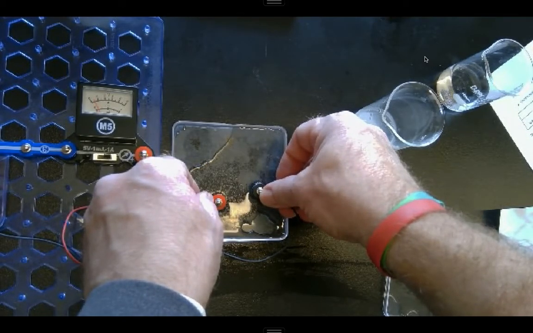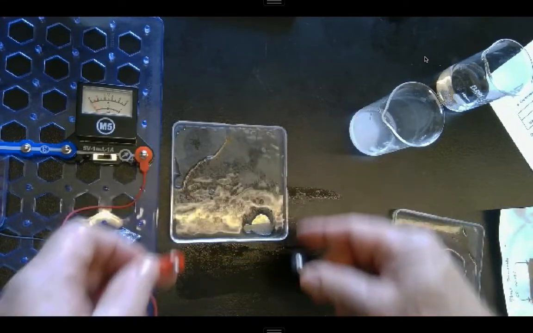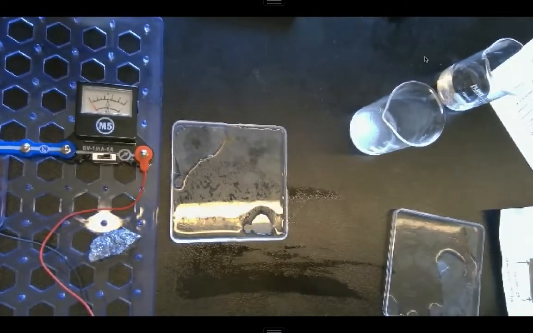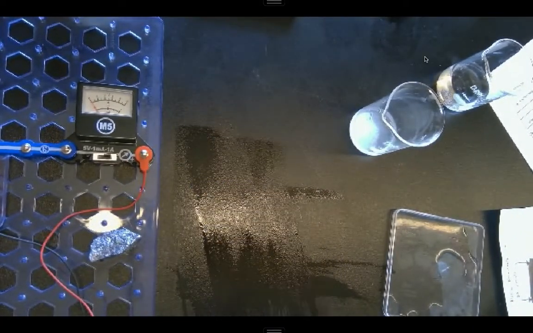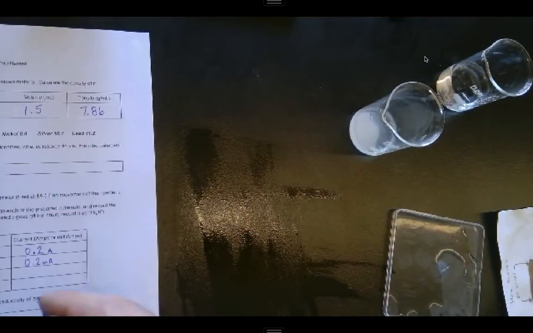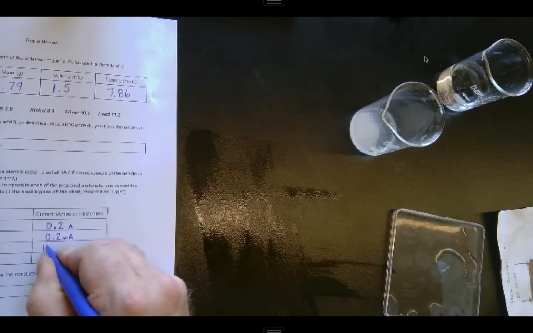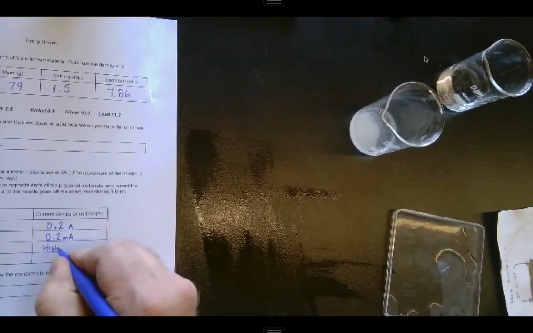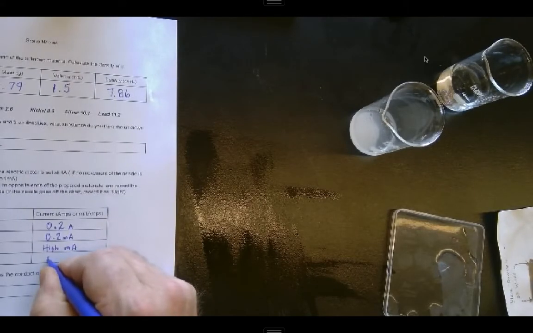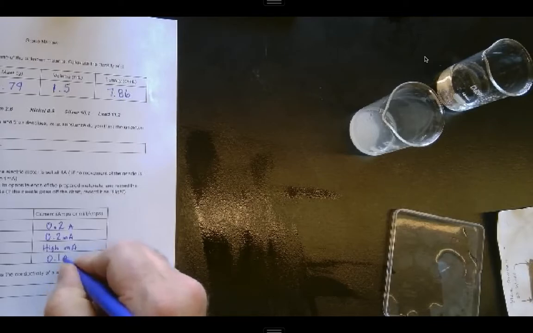Okay, the salt water is registering maybe just about 0.1 amp, but that's still a lot more than what the regular tap water was showing. So we went off the chart in the milliamp setting for the water, and just about 0.1 amp with the salt water.